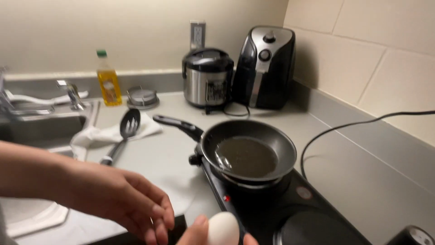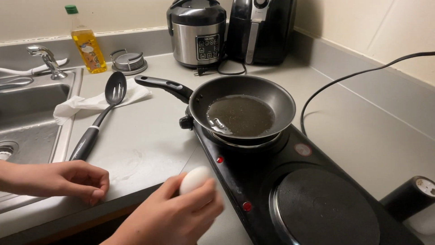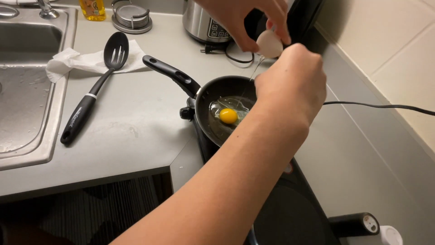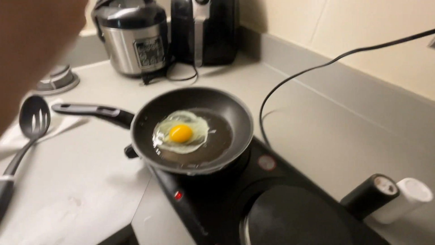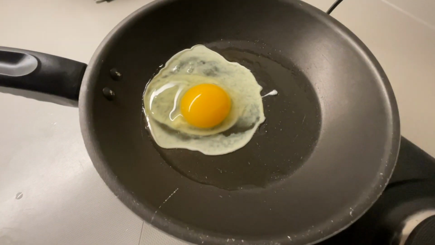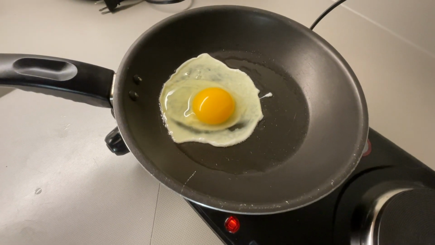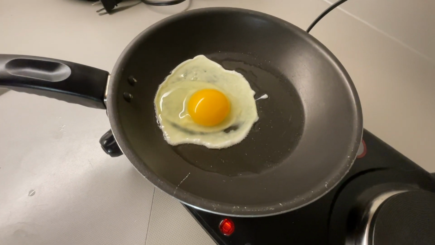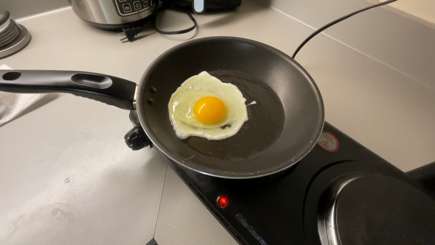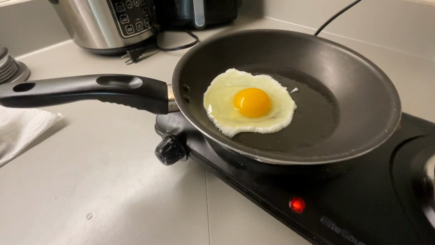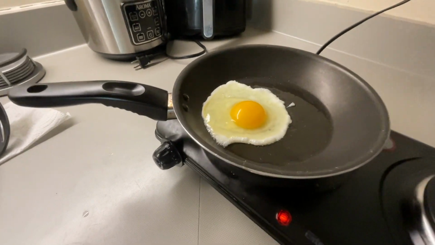Now we will be putting the egg in the pan. Whoa. You can hear the ASMR. So you can see it's changing. You can see the denaturation. So the high heat causes the protein in the egg to undergo denaturation. The heat energy disrupts the weak bonds holding the protein molecules in their native structure, causing them to unfold.